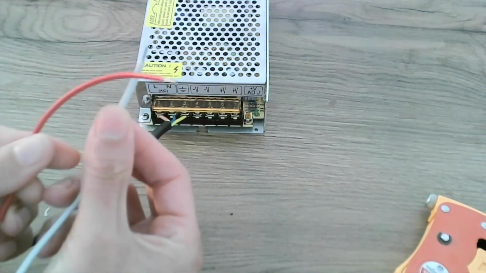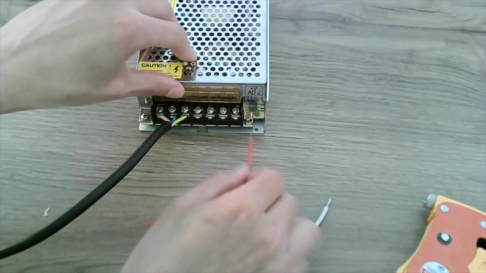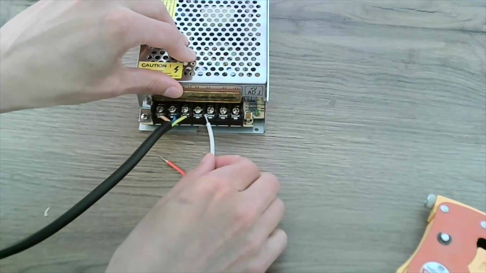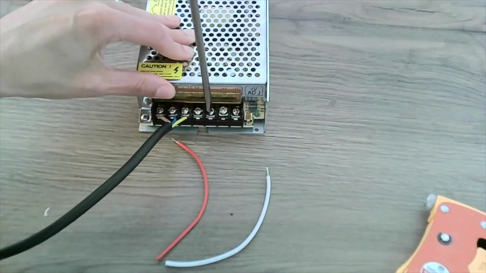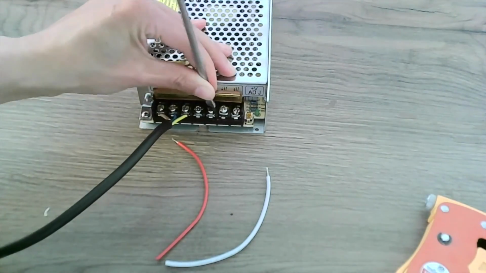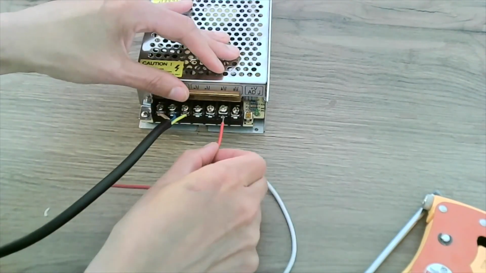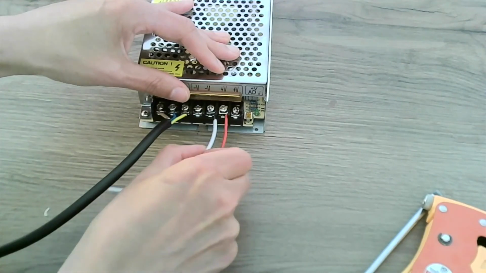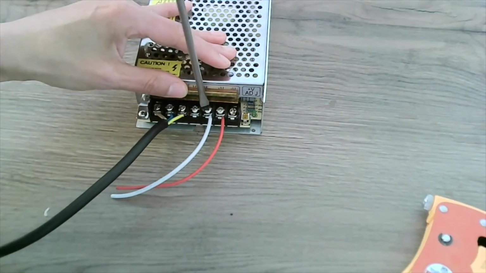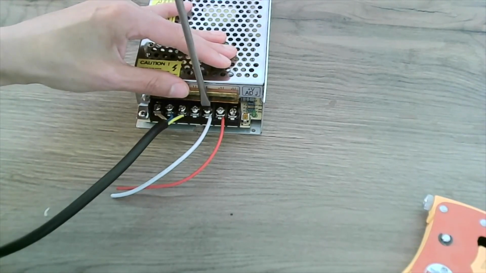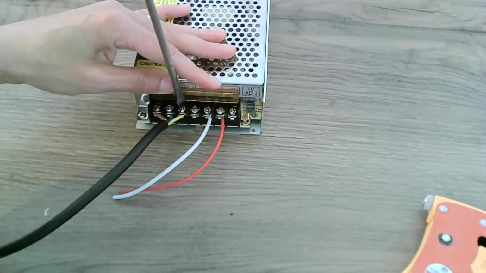Then we're going to want to undo the pads that are on the power supply. We want to undo 1 for power and 1 for ground. These are listed as V+ and V- on the power supply. Loosen the pads with a screwdriver so that you have enough space to insert your wire. Then secure your wire by tightening it with the screwdriver. Make sure no wire is exposed.